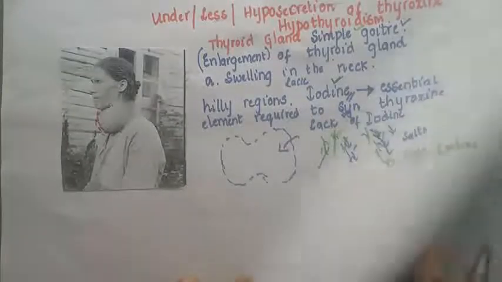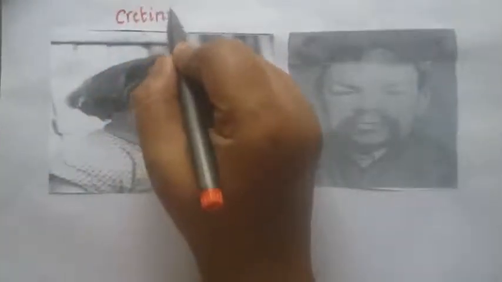Now let us learn about one more disorder related to hypothyroidism. Here, children, you can observe this child suffering from a disorder, and this disorder is known as cretinism.